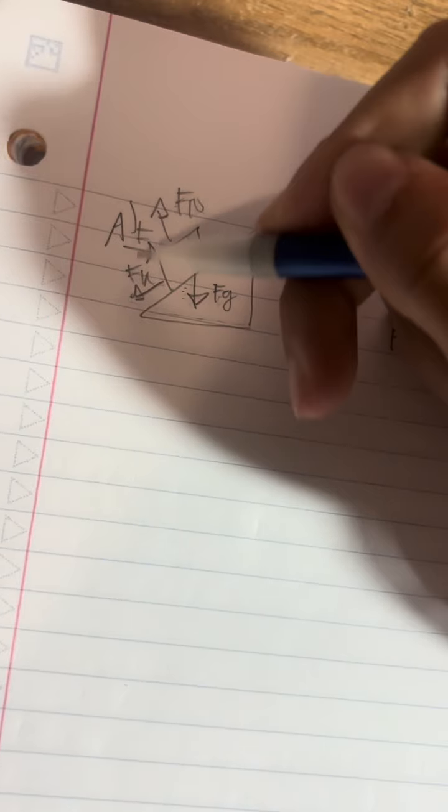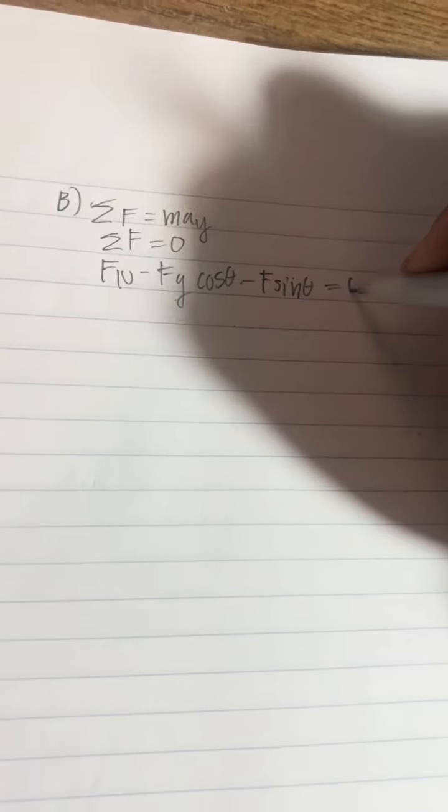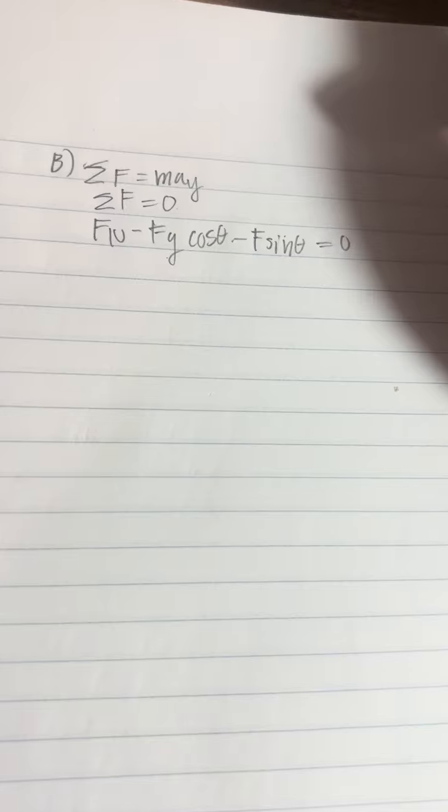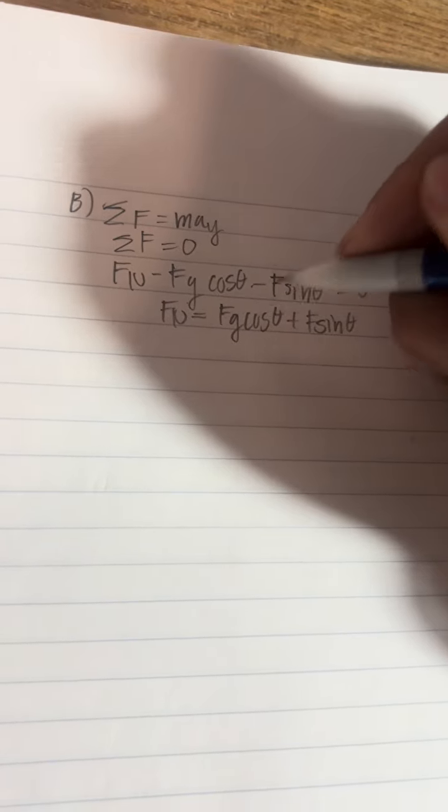So we have F of n, and then we have F of g cosine theta, and then we have F of sine theta right here too. Equals 0. Now I want to isolate for F of n, so I'm going to move all of this to the other side. And then F of g cosine theta can be expanded into mg cosine theta.